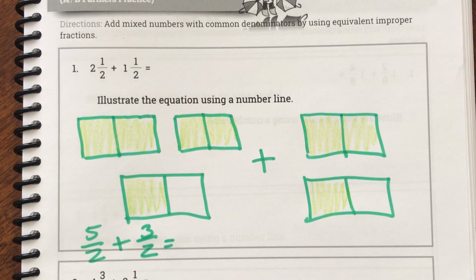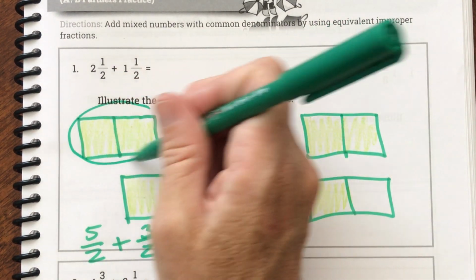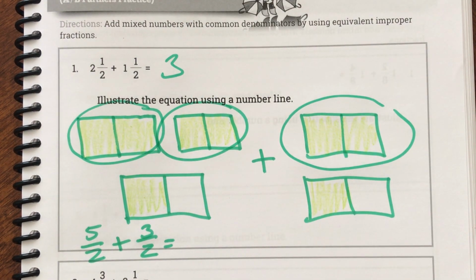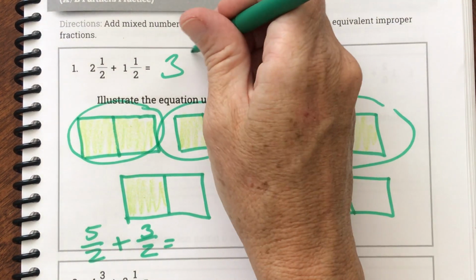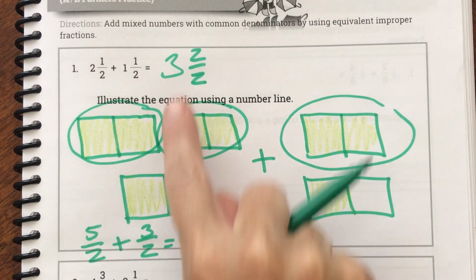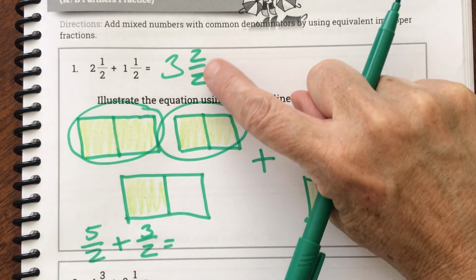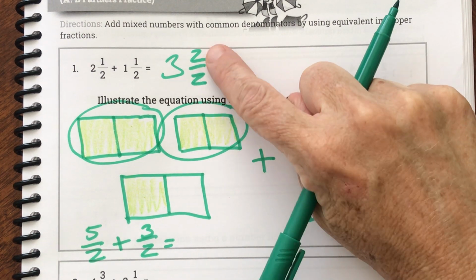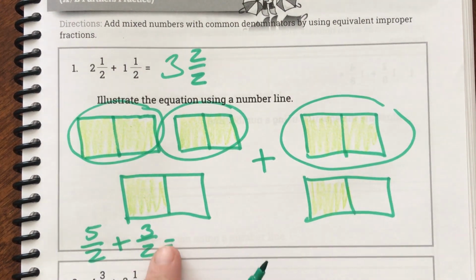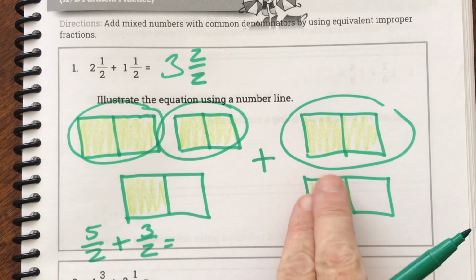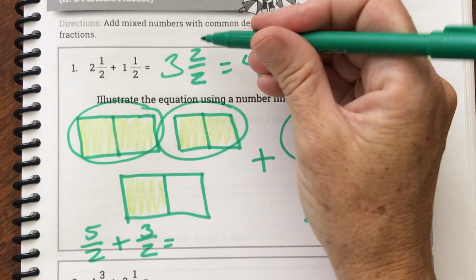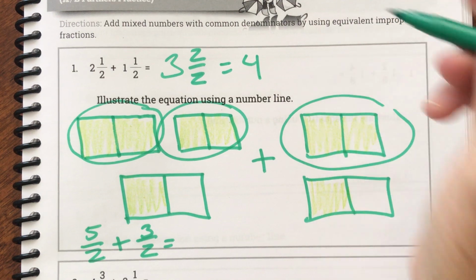Okay, so what do we have total? Well, I have 1 whole, 2 wholes, 3 wholes, and then I have 1, 2 out of 2 parts. Okay, so 2 out of 2 parts, whenever the numerator and the denominator are the same, that's equal to 1. Because imagine if I took this part and just moved it there, I would have a whole other whole. I'd have 1 more whole if I just moved that over here. So 3 and 2 out of 2 is actually equal to 4.